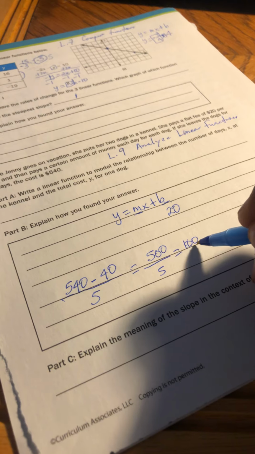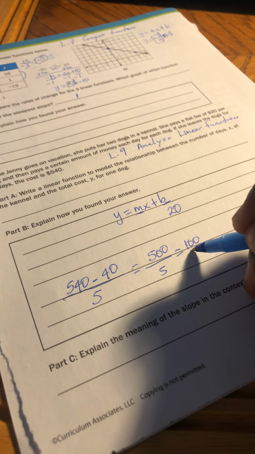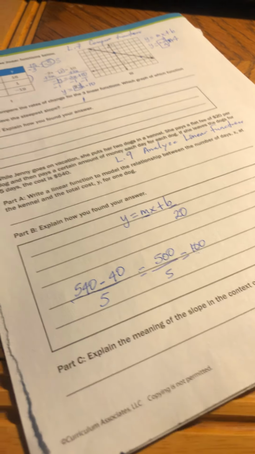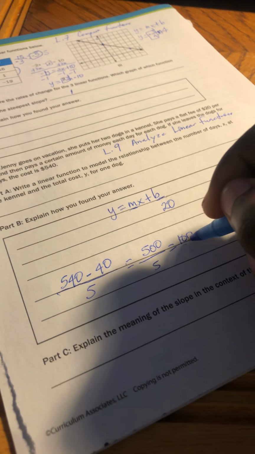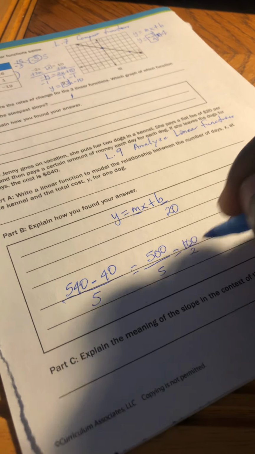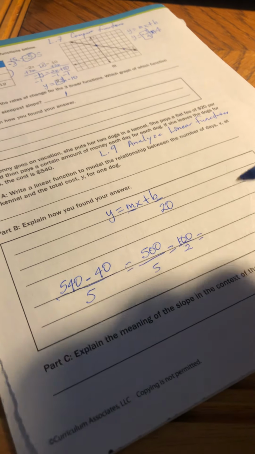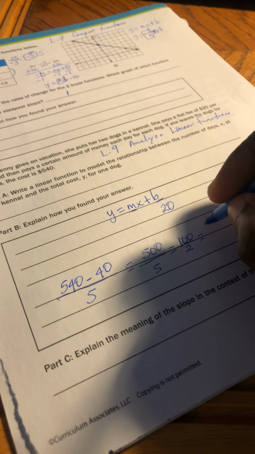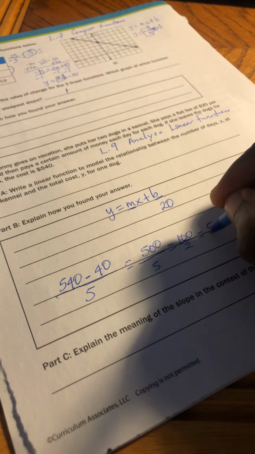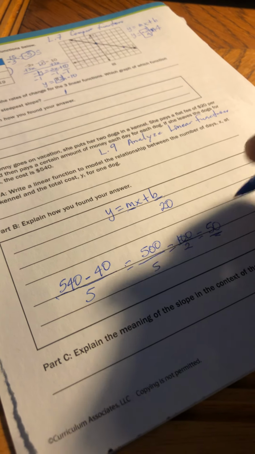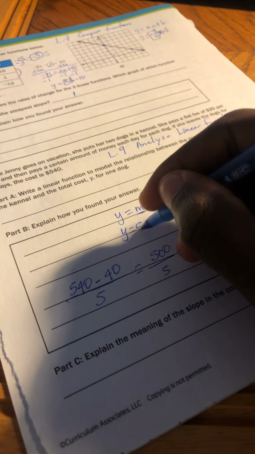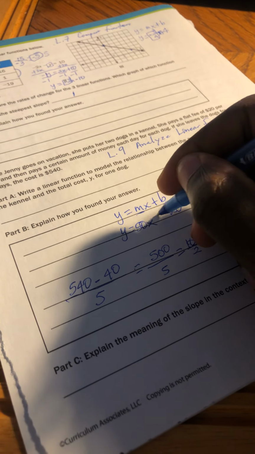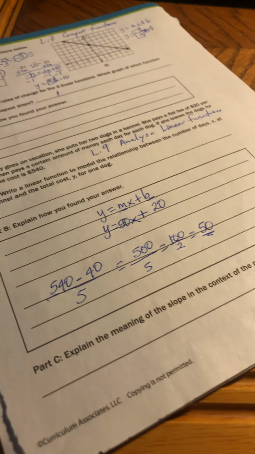So for the rate of change for each dog, since there are 2 dogs, I have to divide this 100, because that's the cost per day, by 2. So the cost per day for each dog is going to be 50. And that 50 is our slope. So our equation is going to be y equals 50x plus 20.